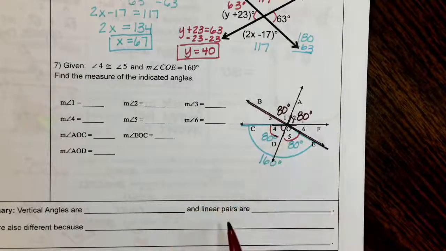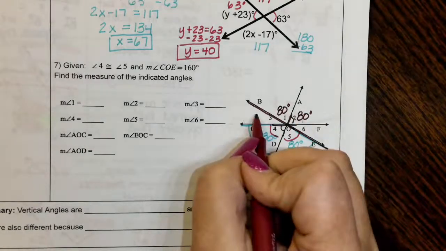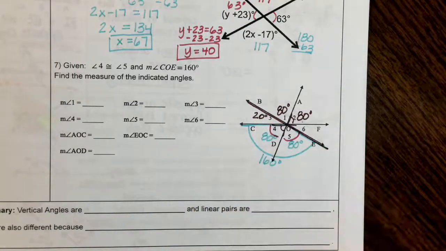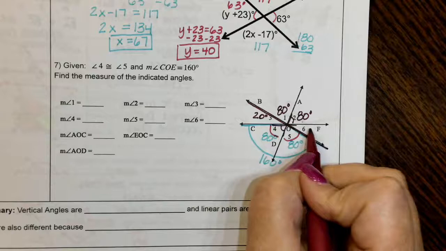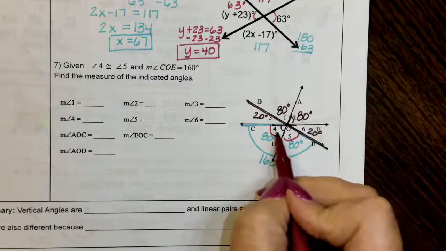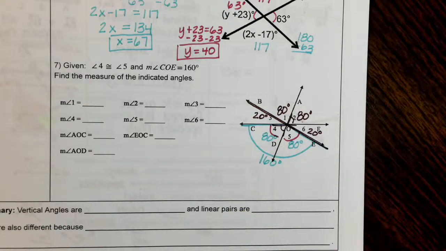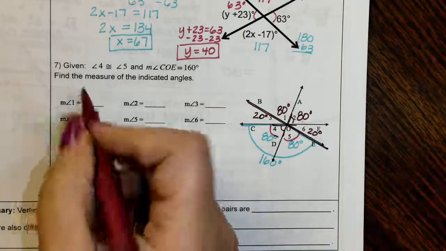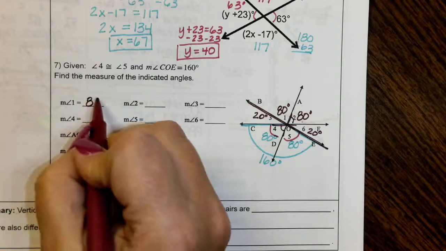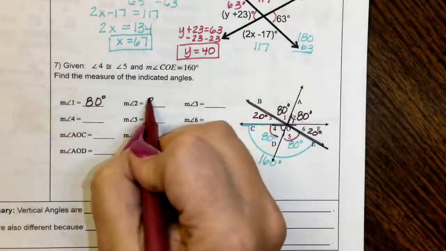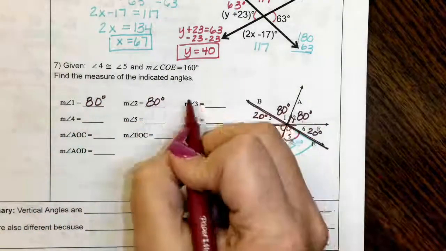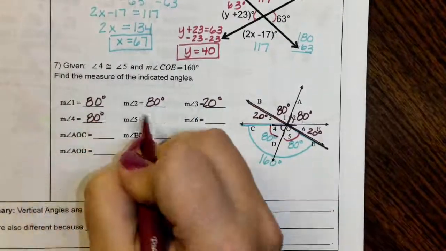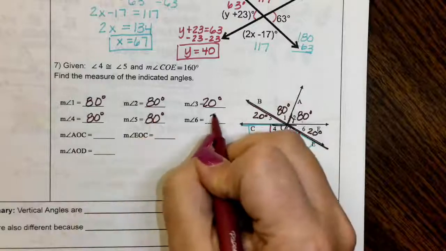3, 4, and 5 add up to 180 degrees, and so since those are 160, then this one has to be 20, and then 3 and 6 are vertical, or 4, 5, and 6 add up to 180, and so then that would be 20 either way. Then we can go over here and fill them in. Angle 1 is 80 degrees. Angle 2 was 80 degrees. 3 was 20 degrees. 4 was 80 degrees, and 5 was 80 degrees. 6 was 20 degrees.